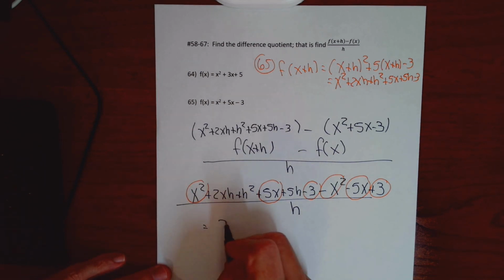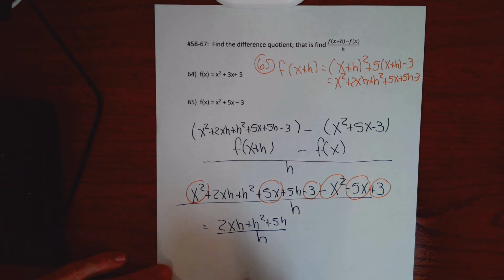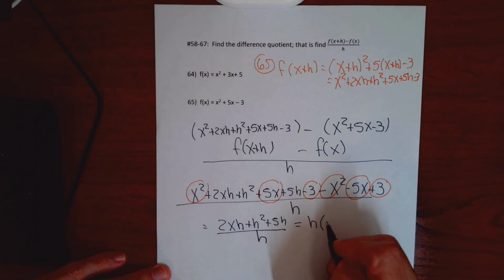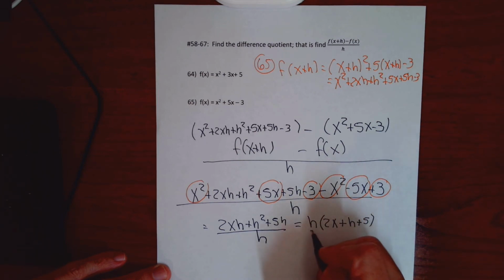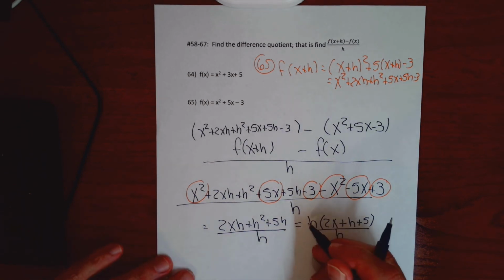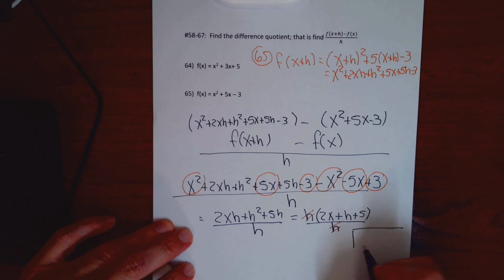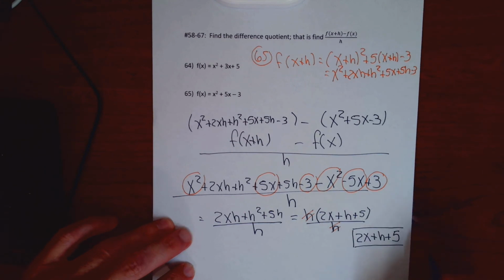What I'm left with in the numerator after I do my canceling is 2xh plus h squared plus 5h. And the denominator is an h. The simplifying for these is generally just yanking out that common factor of h in the numerator and canceling the h in the denominator away. So I factored out the h in the numerator, left myself with 2x plus h plus 5. Cancel. I've canceled the entire denominator, so I don't need to write a fraction anymore. And what's left in the numerator is going to be my answer. Because I canceled out the factoring, I don't need a parentheses anymore. So my answer to problem 65 is that lovely answer.